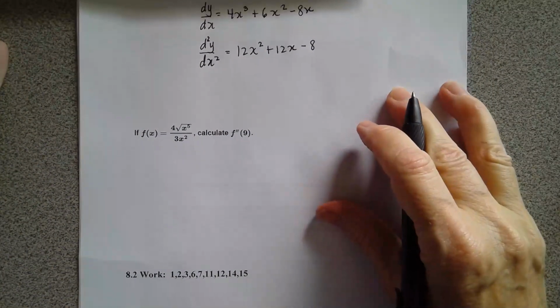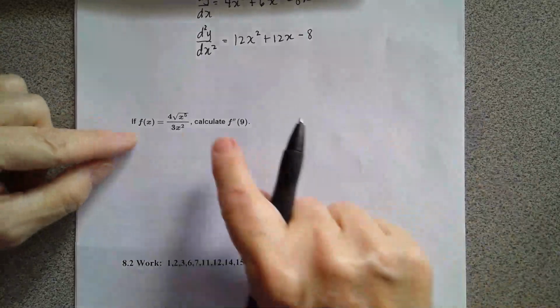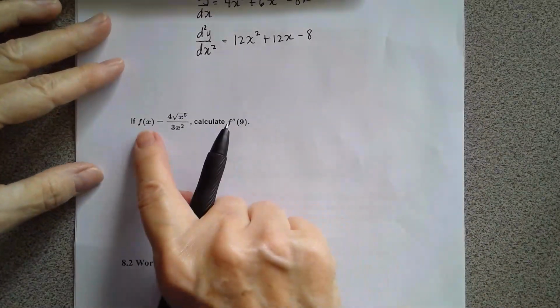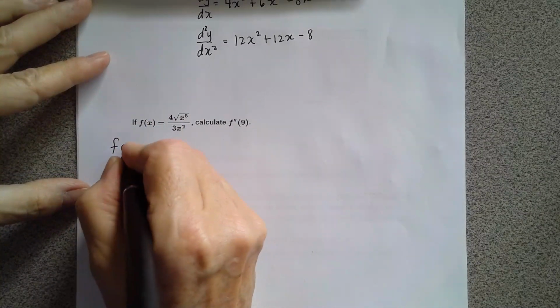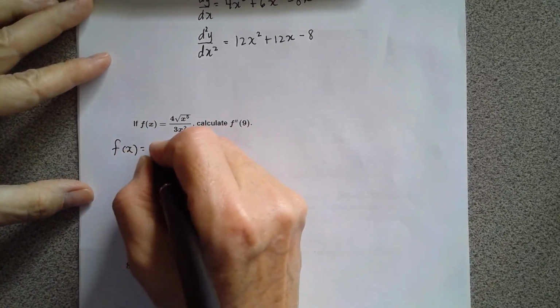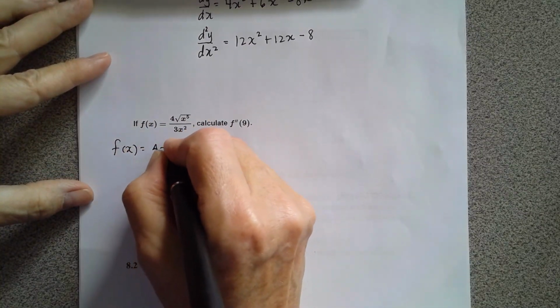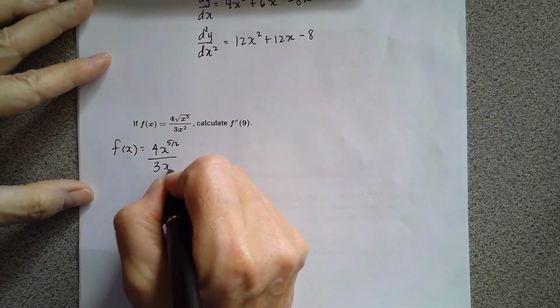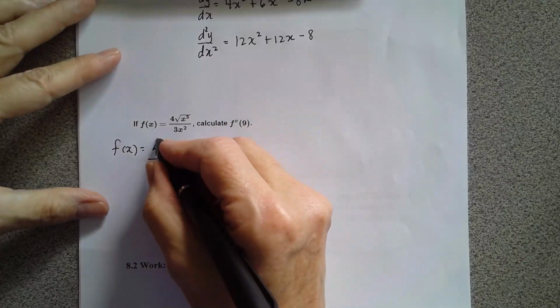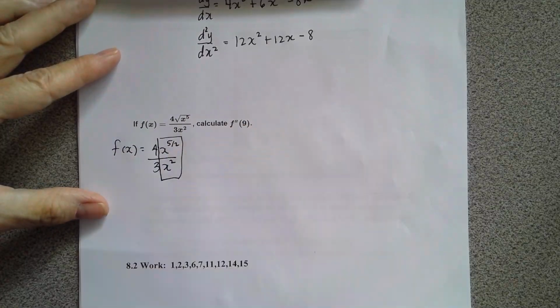Okay, the next one says calculate f double dash of 9. So I have to do the first derivative first. I'm going to rewrite f of x equals 4x to the 5 halves over 3x squared. Make sure you're versed in that. I'm going to simplify that because these are like bases, so I can subtract.